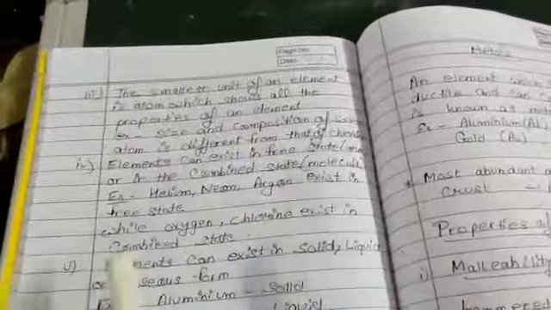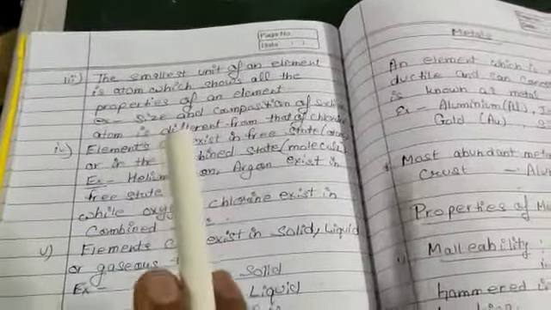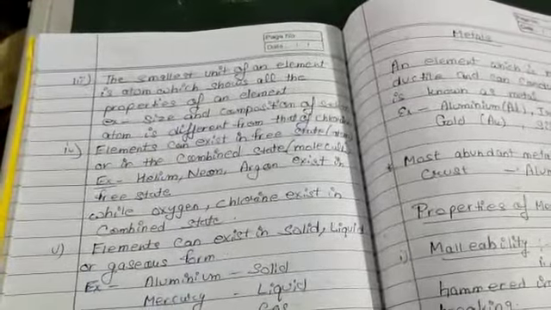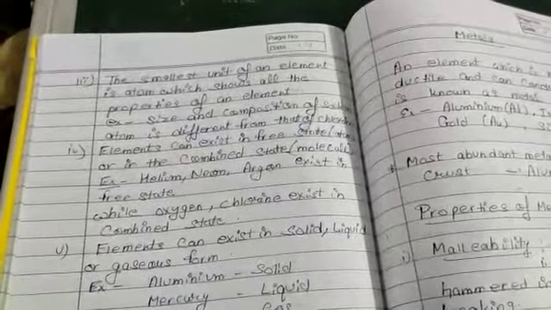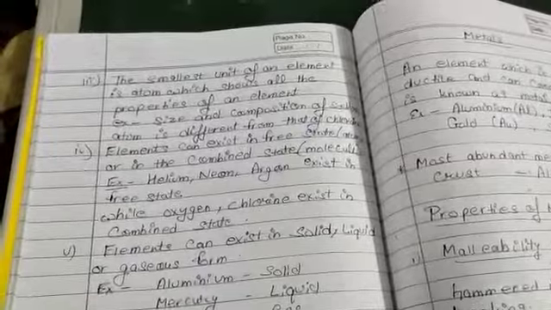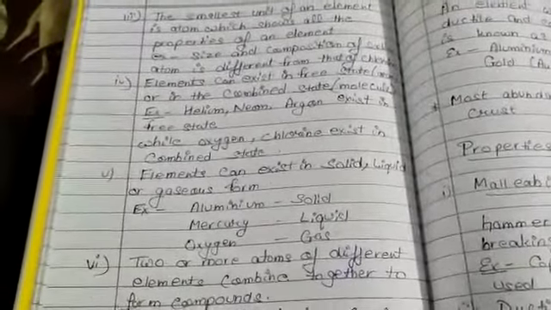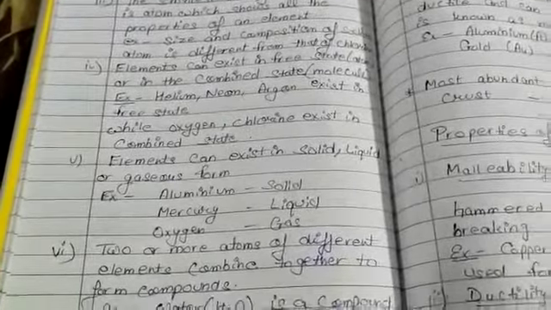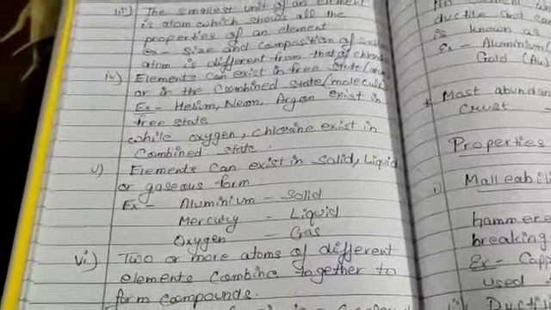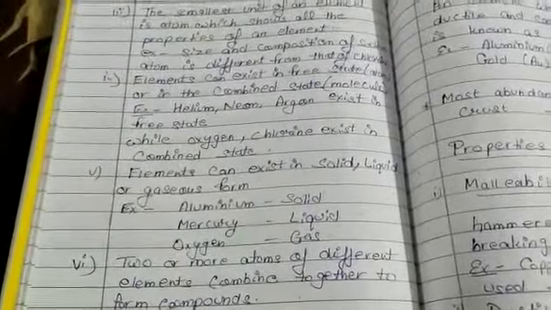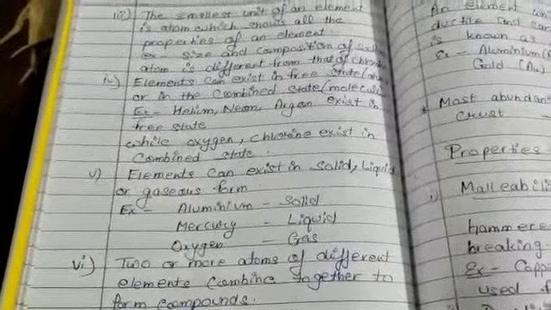Next, for example, the size and composition of a sodium atom is different from that of chlorine. Different elements have different size and different composition. Sodium is different from chlorine, potassium is different from argon. So many elements exist in nature, and they are different in size and composition also.